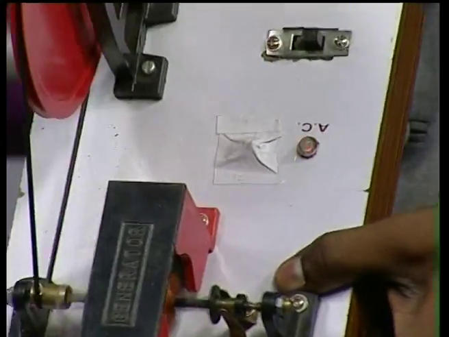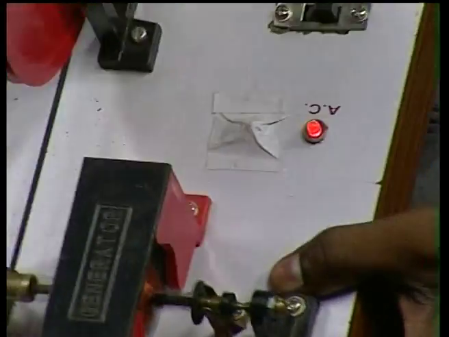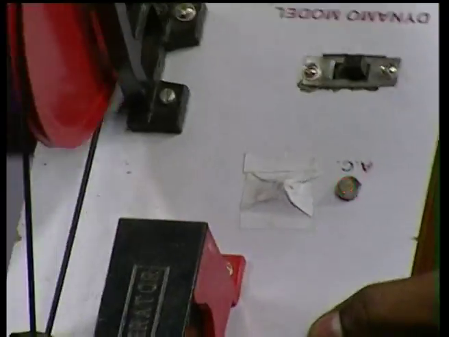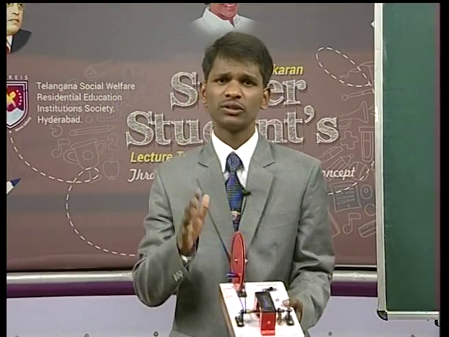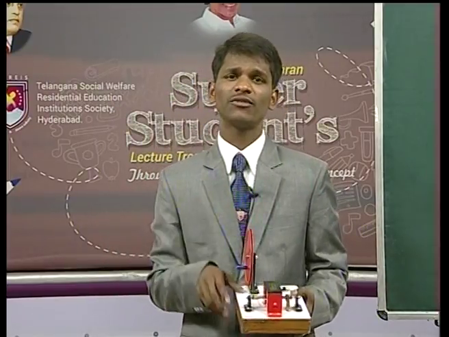What do you observe, Feroz? Yes, the LED light is glowing. Friends, do you know why the light is glowing when I am spinning this wheel? Is there any mechanism behind this?